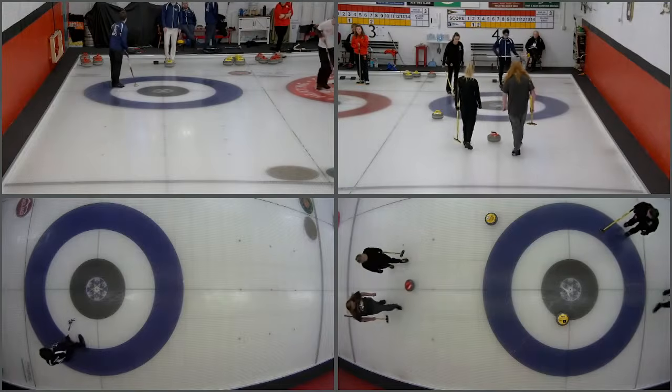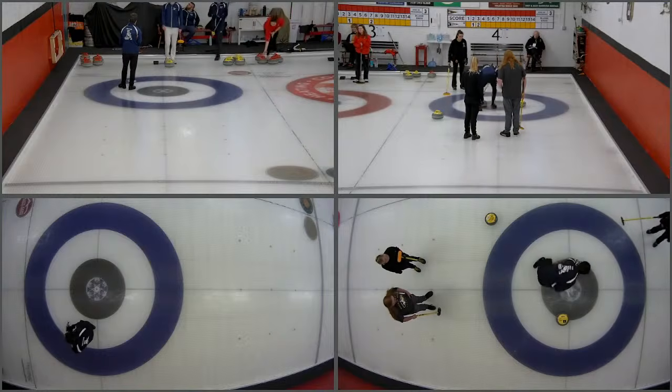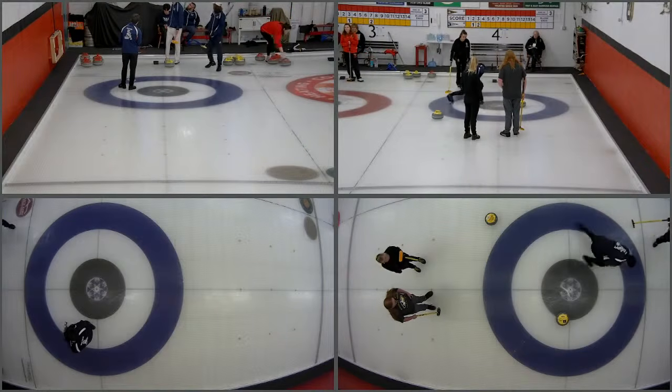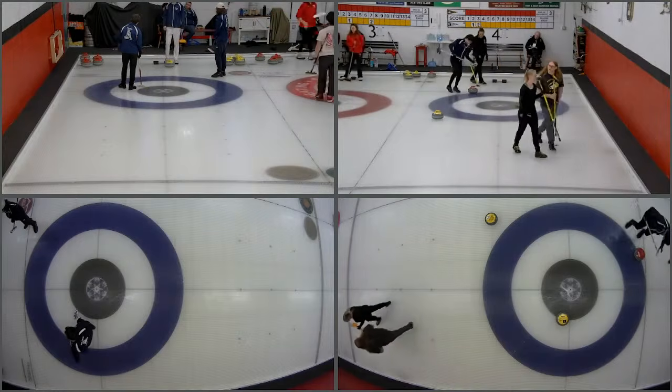The ice might be speeding up a little bit. These draws are starting to run a little bit straighter, go a little bit further, but it is still biting in the back.